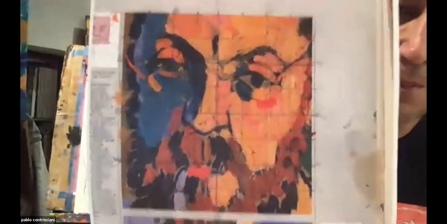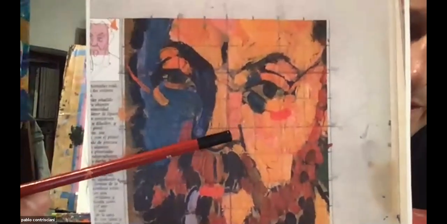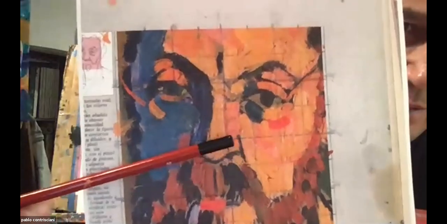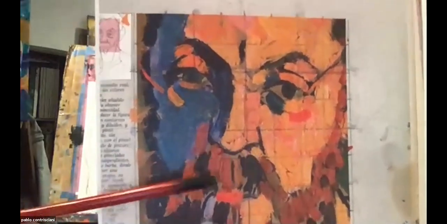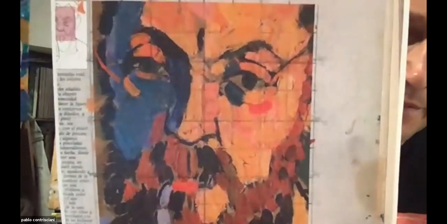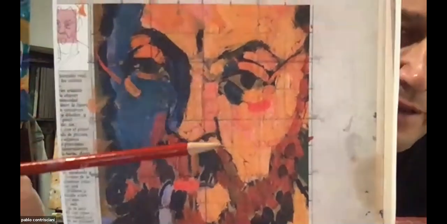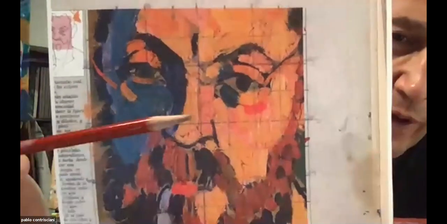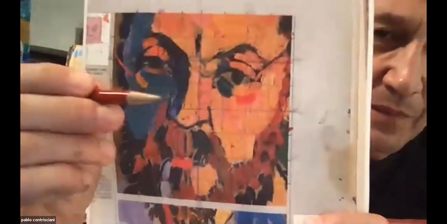You see, there are some lines. Okay, let me tell you. This artist probably, rather than draw with a pencil, drew directly with the paint. He drew with a small brush with black paint. He made the drawing. We cannot do that because it's our first painting.